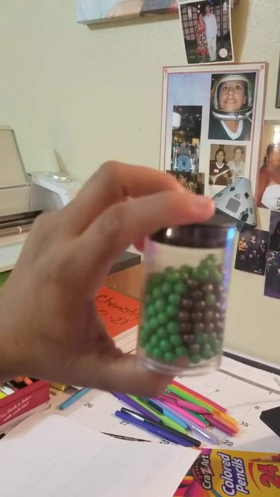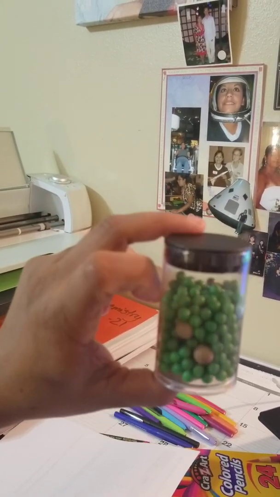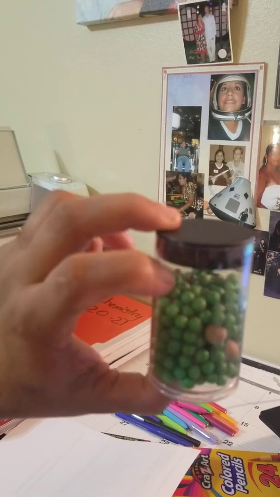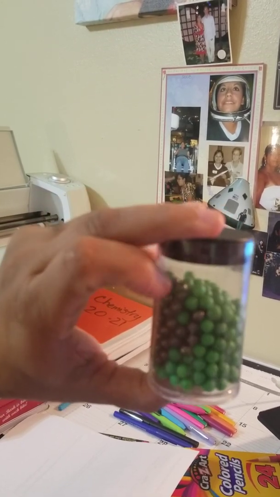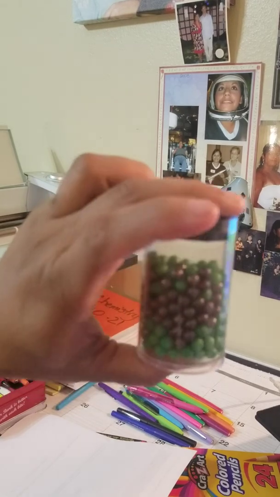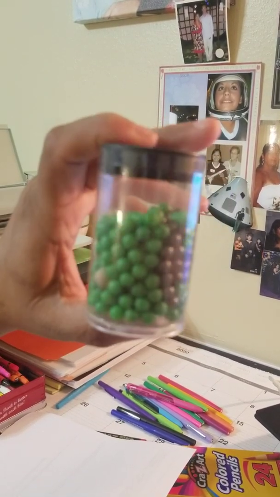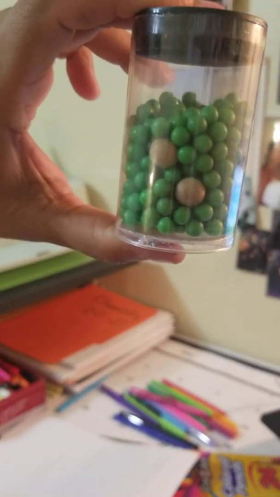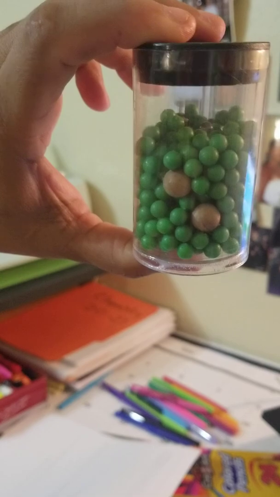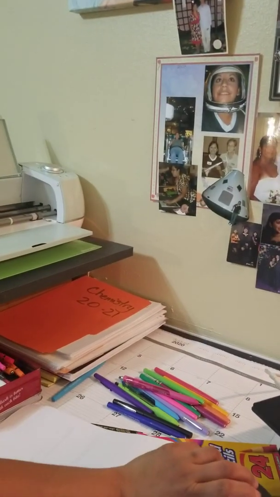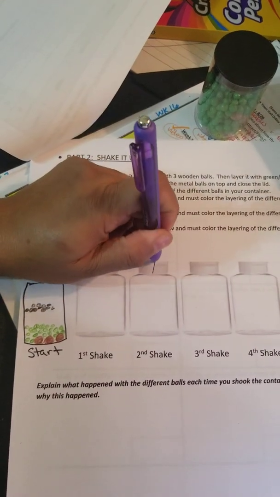Now look at all of that. Why don't you look right here? I see like 1 or 2 little BBs right here at the top, but the rest of them, look at how they are, and look at the wooden balls. Now one is kind of missing. It's not at the bottom. It's somewhere in the middle, and look at those 2. That's pretty nifty. So now I'm going to come back to our lab paper. You should be filling in this one.